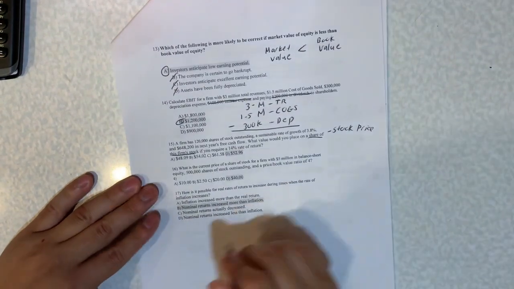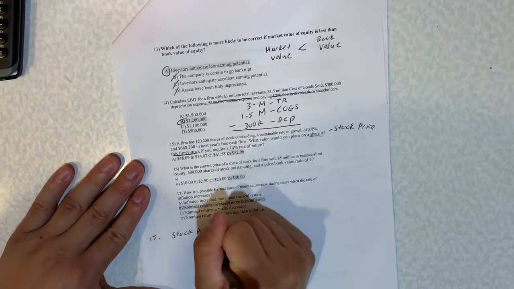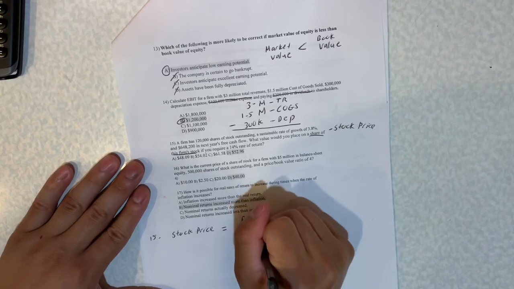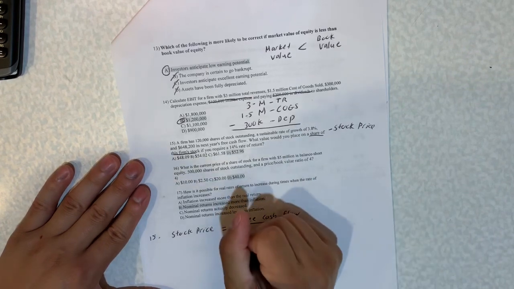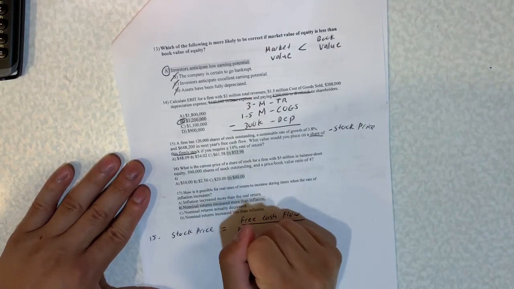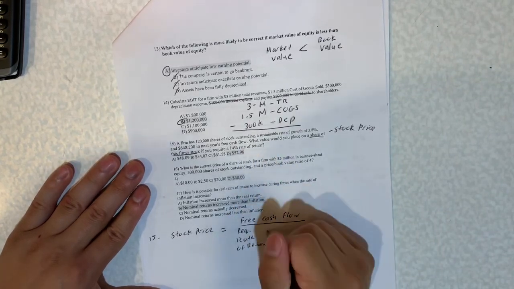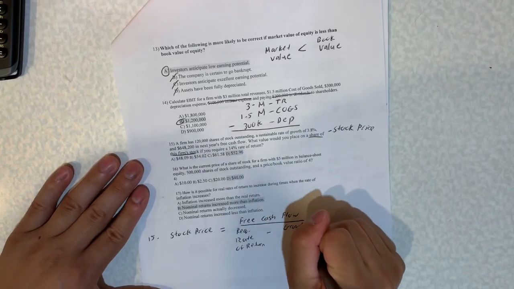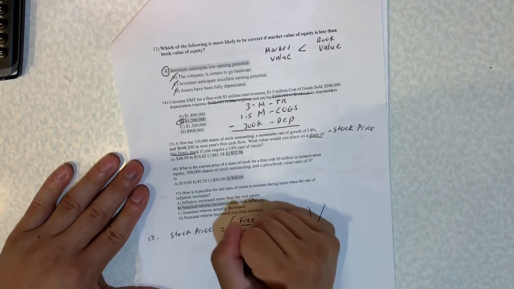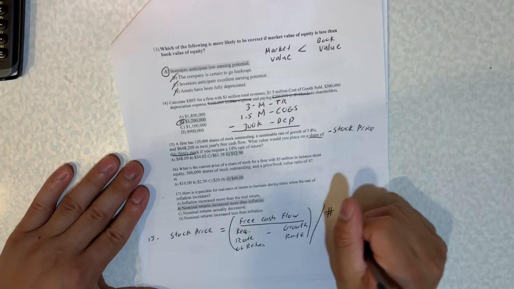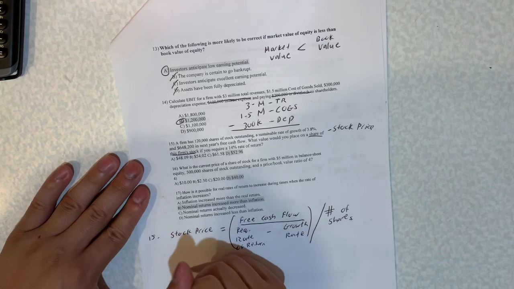Now, the stock price formula is this. Free cash flow. This is just something you're going to have to memorize. Over the required rate of return, which we're given, the 14%, and the growth rate. And all of this is in parentheses, over the number of shares. So let's use the information we're given in the problem.